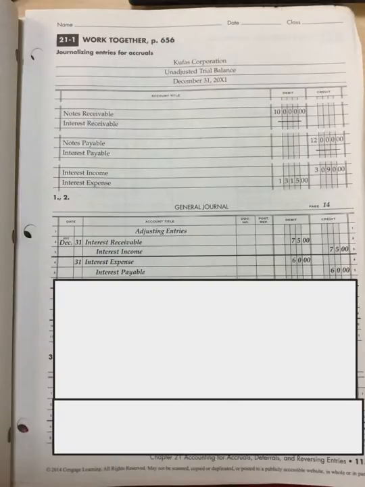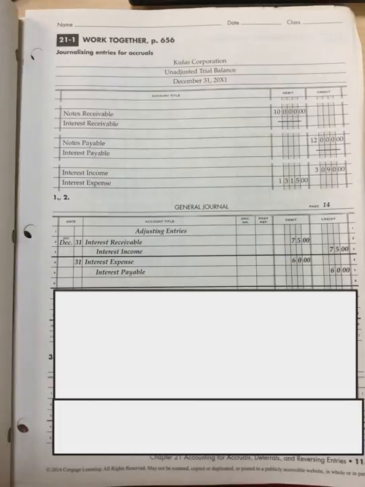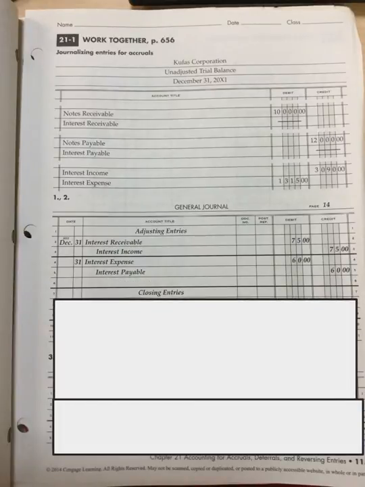Now I want you to think back to our closing entries, SEID, and you need to think through what we close the interest income into. Hopefully you've said we close it into income summary. So let's take a look at what this transaction is going to look like. You're going to label closing entries just like you do for your adjusting entries. Please go ahead and do so.